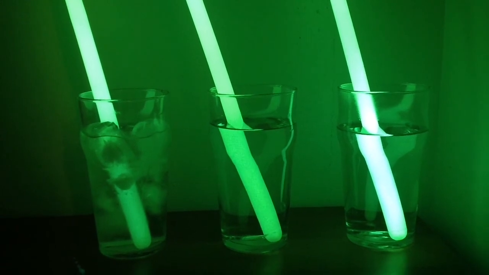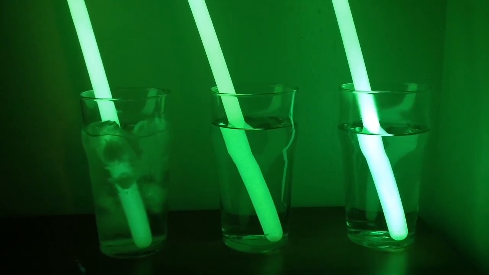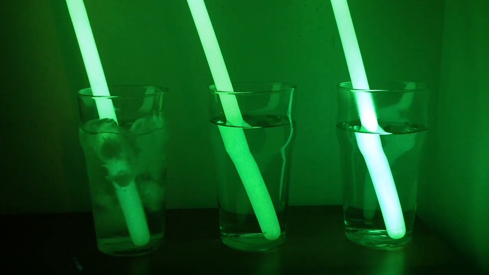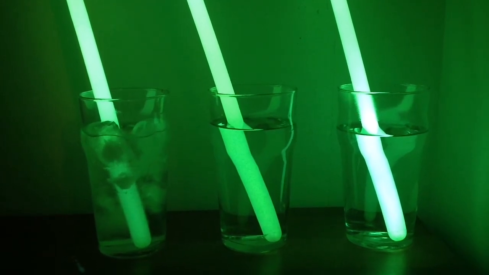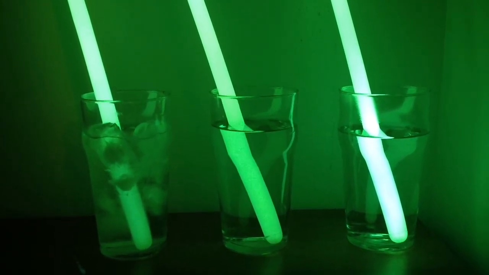So what can you take away from this demonstration? If you want your glow sticks to last longer, pop them in the freezer. And if you want them to be really, really bright for a shorter amount of time, heat them up.